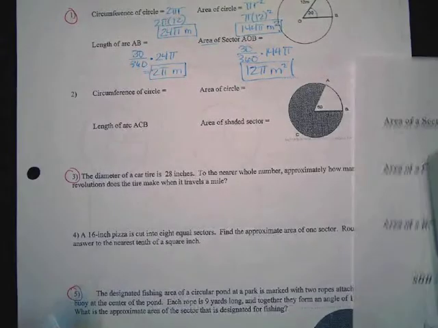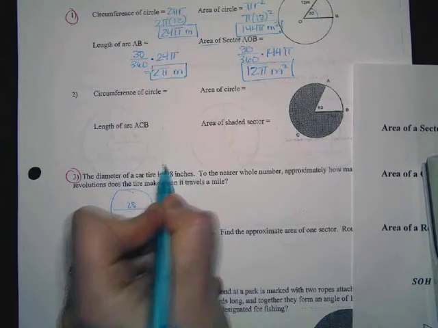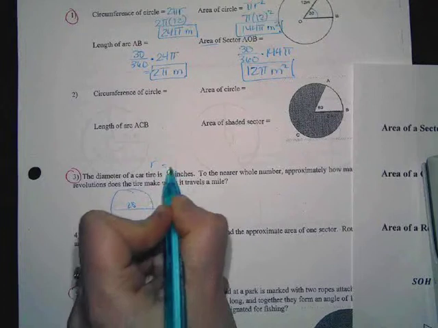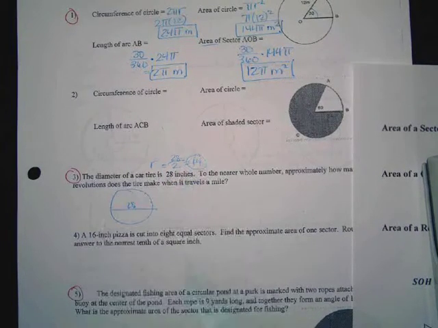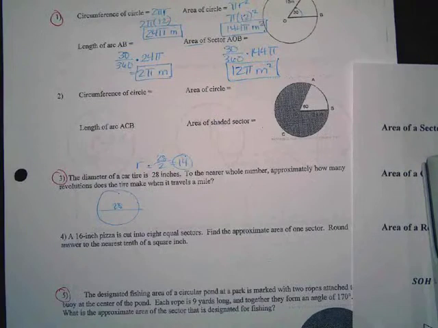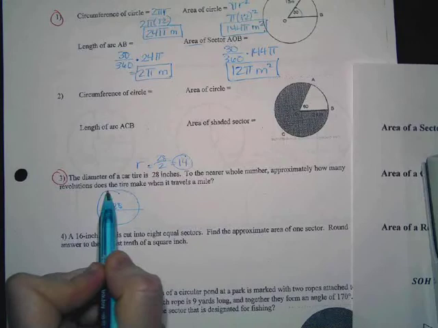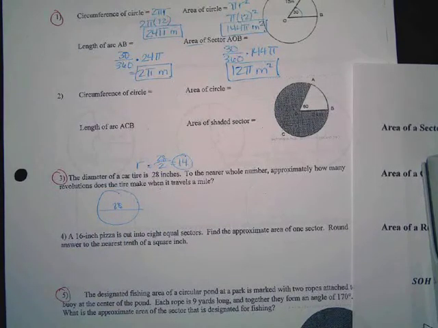Number 3, the diameter of a car tire is 28 inches. If they give me diameter, I can find the radius by dividing by 2. 28 divided by 2 gives me 14-inch radius. It says to the nearest whole number, approximately how many revolutions does the tire make when it travels a mile?